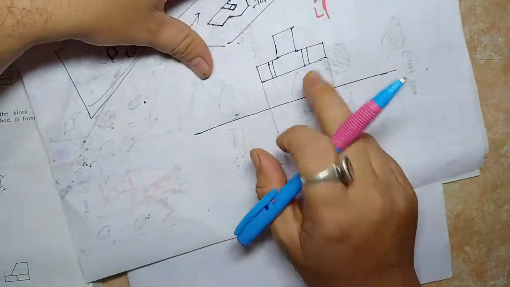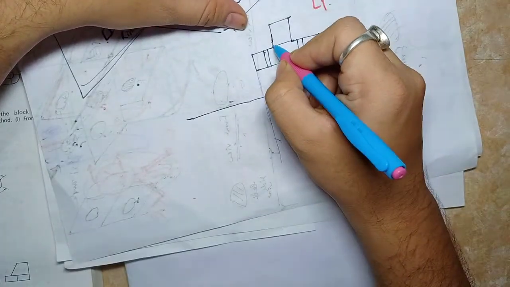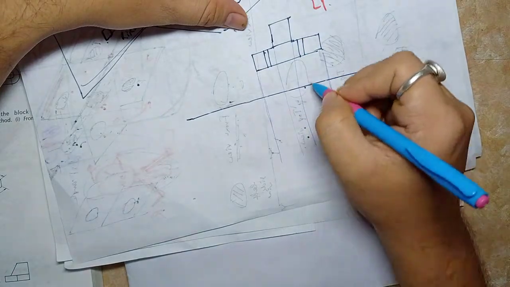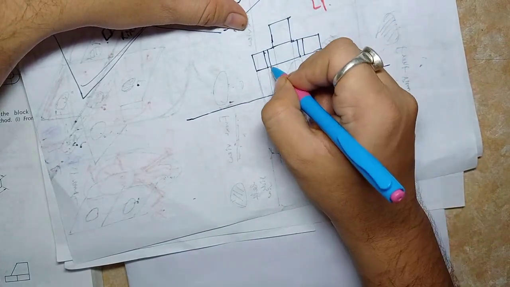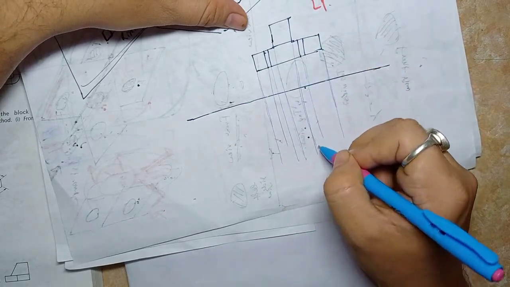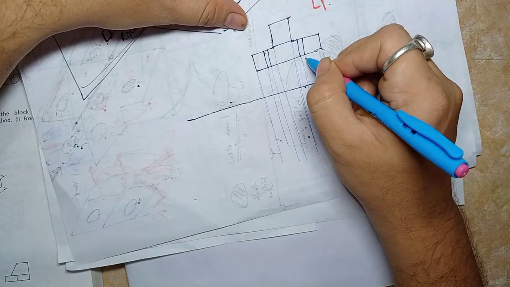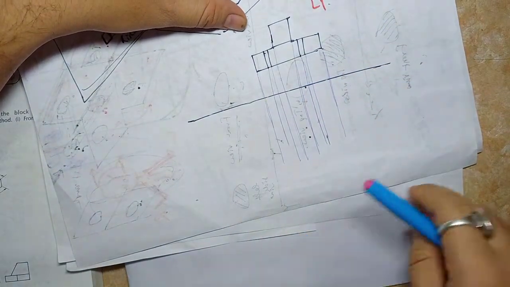Alright, after drawing the front view, we will draw the projections of this. Projections of all the edges, please draw. Okay, done. And they must be parallel to each other, otherwise you will not get your drawing.